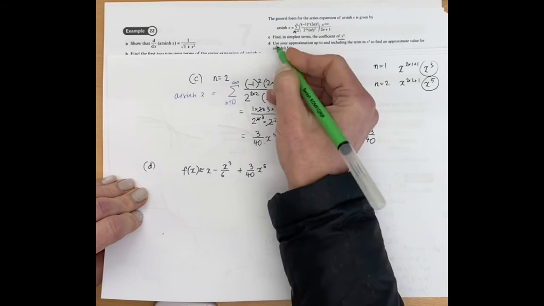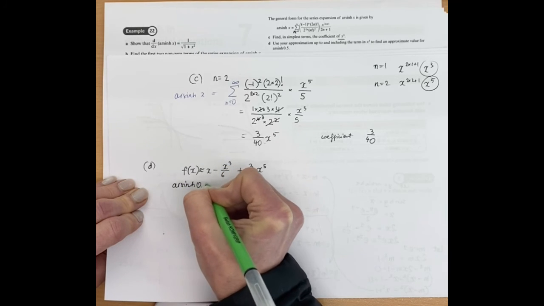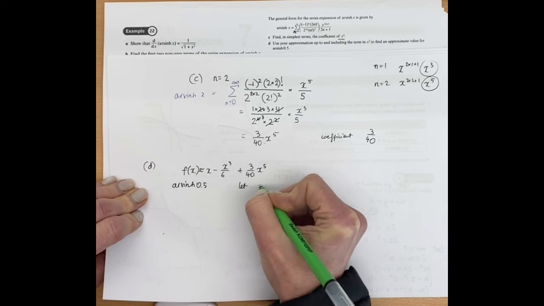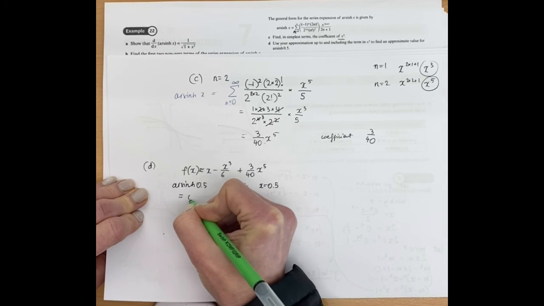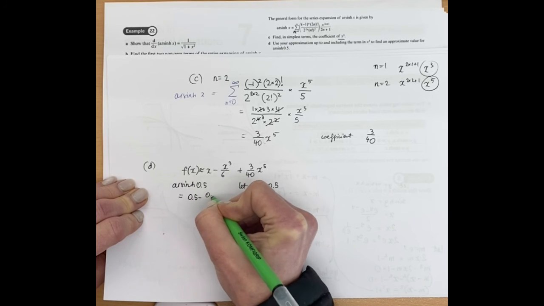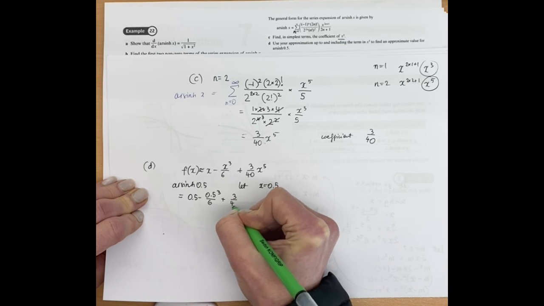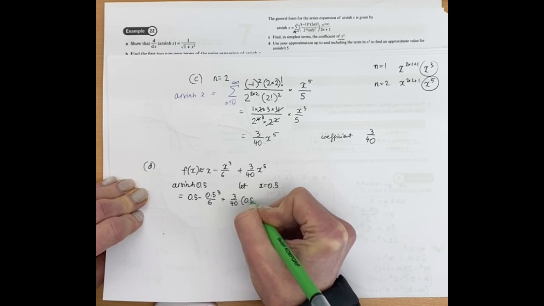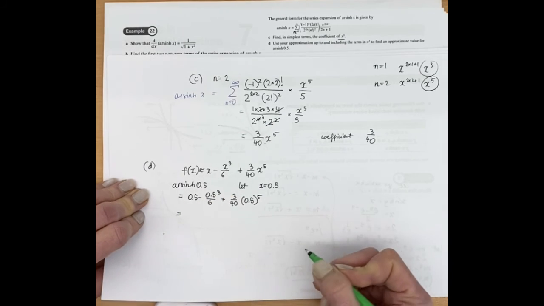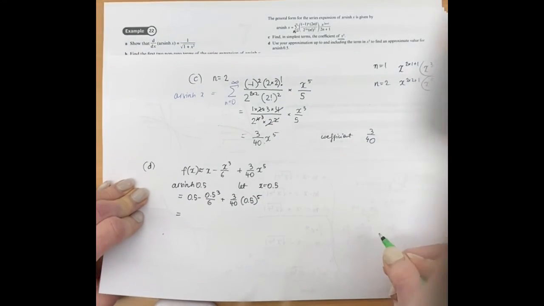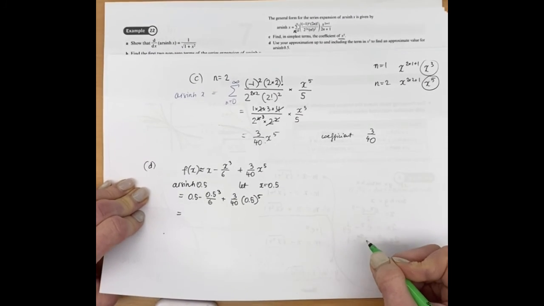Okay, so we are going to use this to find arsinh of 0.5. So we're going to let x be equal to 0.5. So this will be 0.5 minus 0.5 cubed over 6 plus 3 over 40 multiplied by 0.5 to the power of 5. So use your calculator to work out the answer, and the answer should be 0.48151.